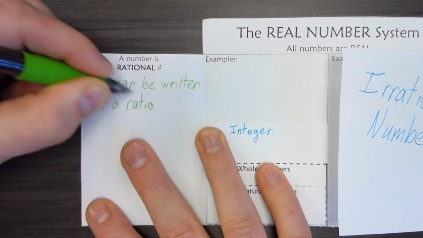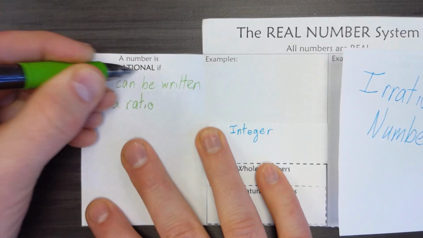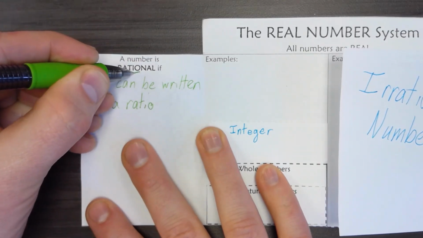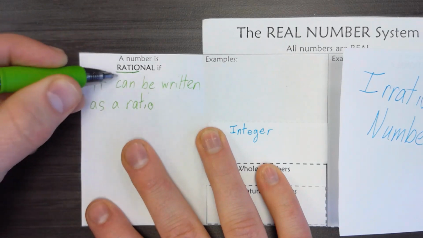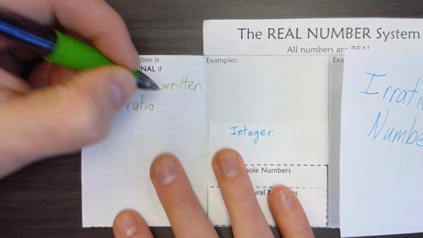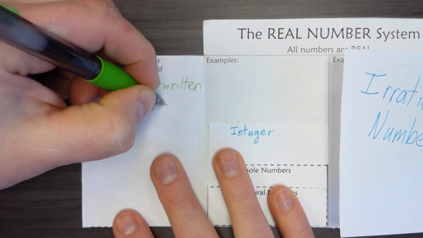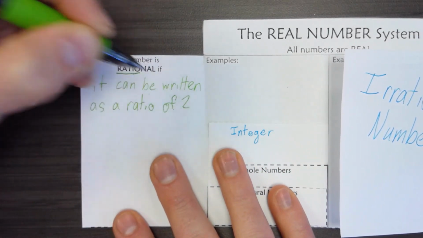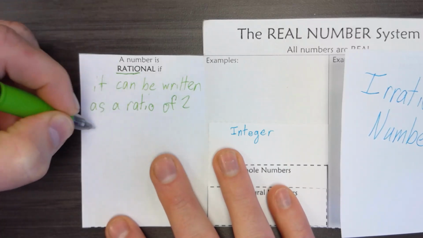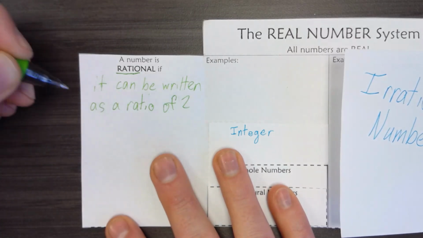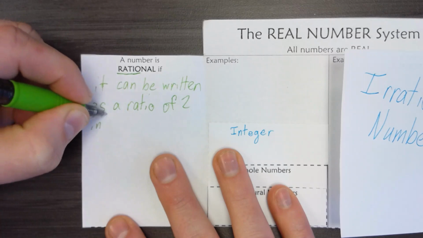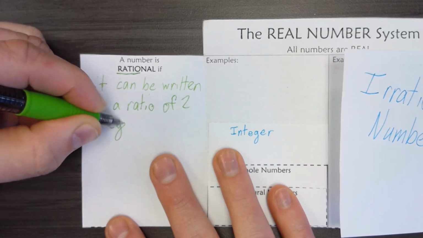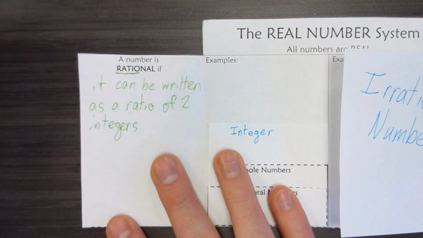Oh, there's that word, rational, ratio. Do you see it? Like it's in here. Rational, ratio. Okay. If it can be written as a ratio of two, that's an F, I promise, of two integers, I'm going to say integers, because I want to be really specific, of two numbers.